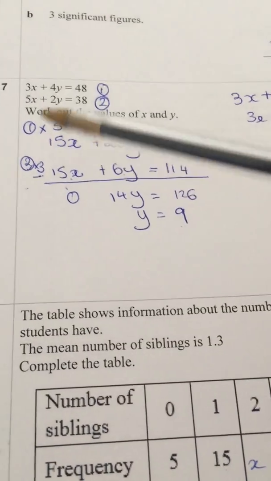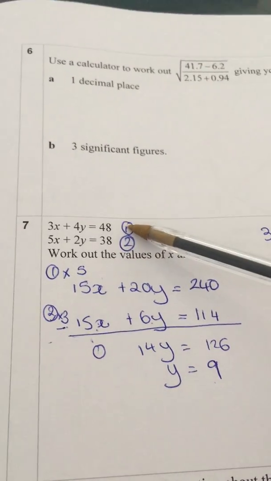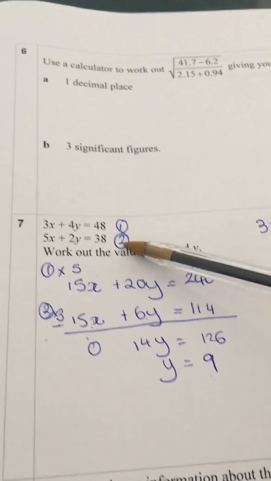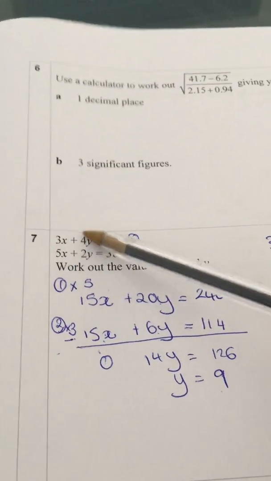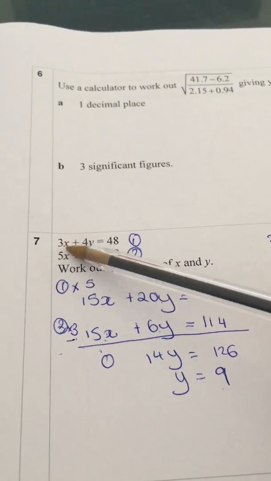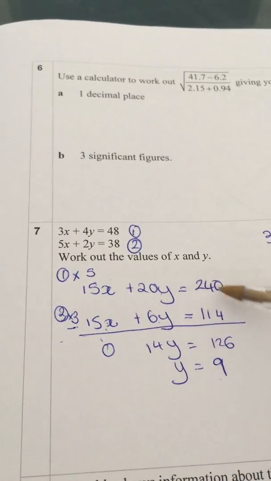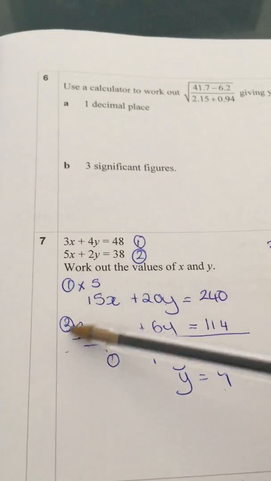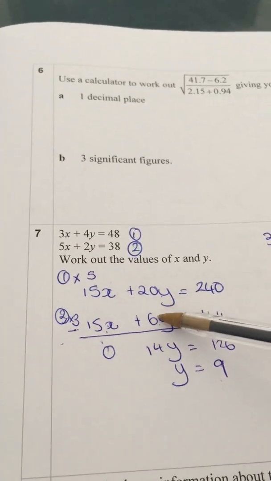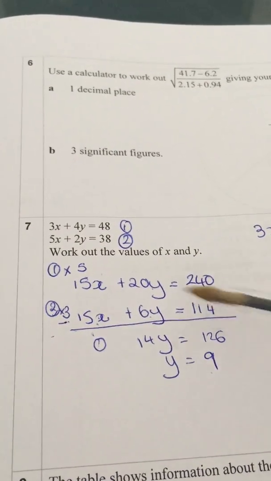Question 7. Okay, simultaneous equations. I've labelled the first two as 1 and 2. I need to make the coefficients of x or y the same. I've decided to pick x, so I've timesed equation 1 by 5, because then I get 15x plus 20y equals 240, and timesed equation 2 by 3, because then I get 15x plus 6y equals 114.